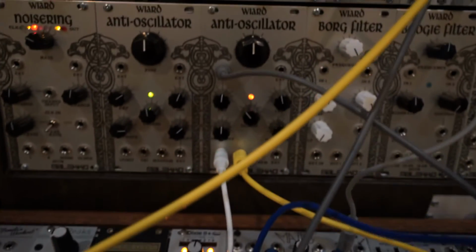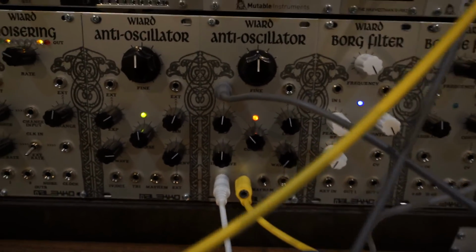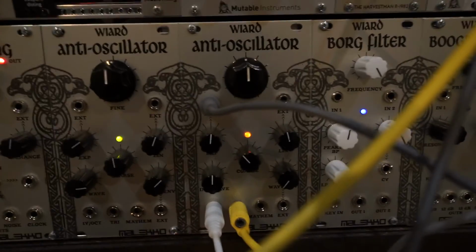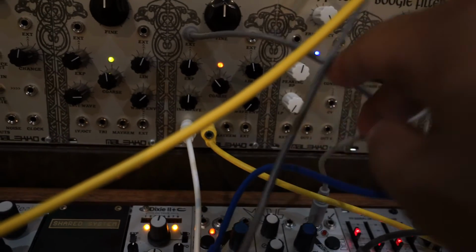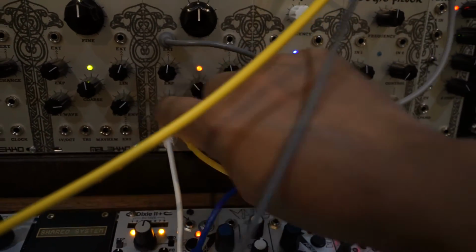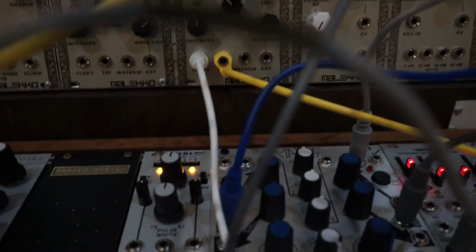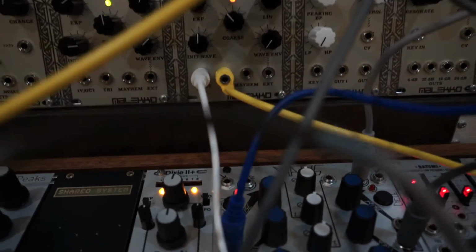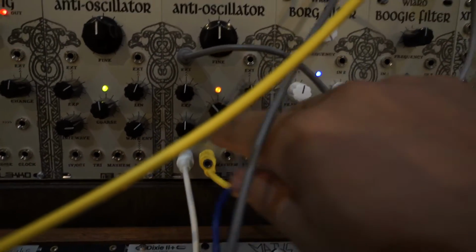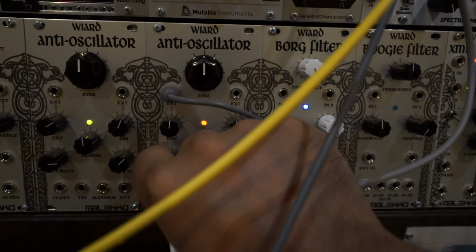Another interesting thing is to just explore the Wiard Anti-oscillator. We've just been using it in a pretty straightforward way, but it's got a lot of cool sounds in here. You've got here the initial wave and wave envelope controls, and as you start affecting these, you start getting very different sounds.